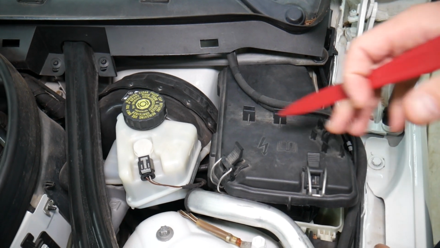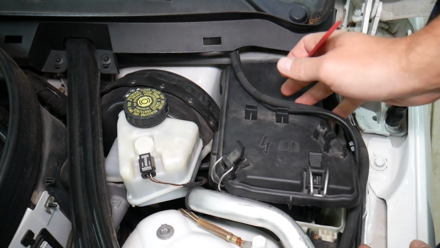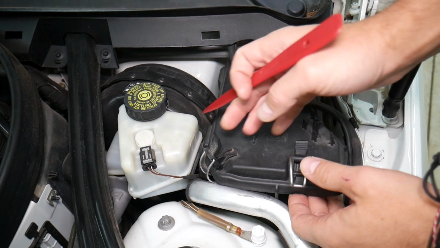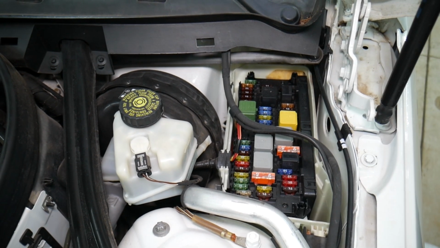So here on the driver's side, next to the brake fluid reservoir, you have that cover. You need to pull the hose and the wire, undo the clips, pull it out, and you have that fuse box with a layout like this one here.